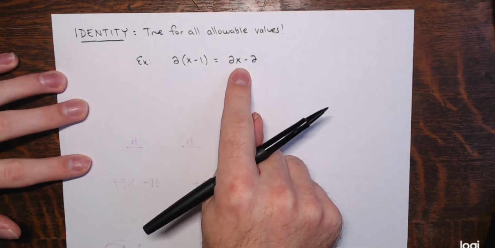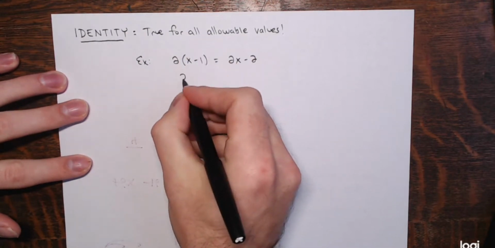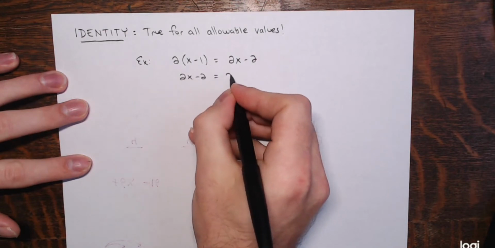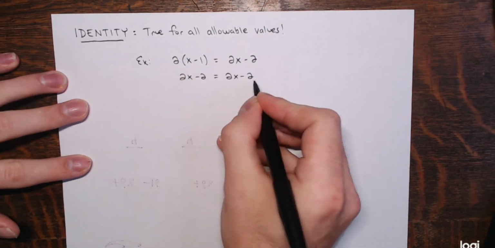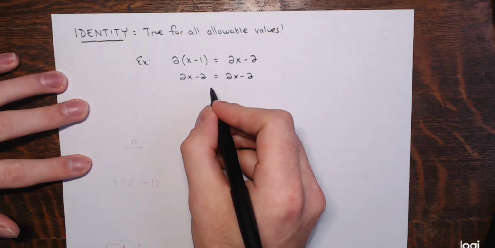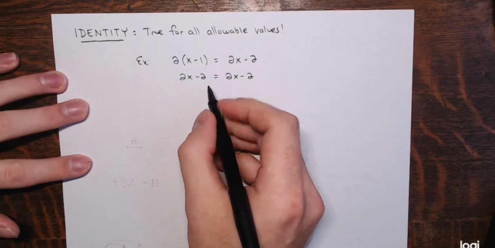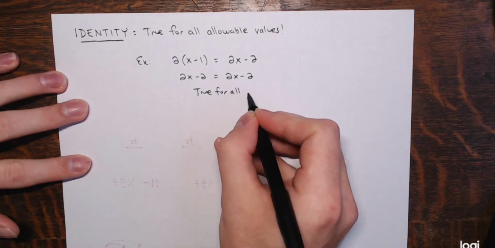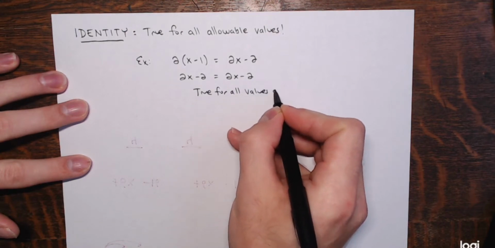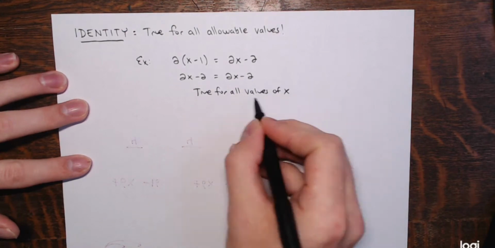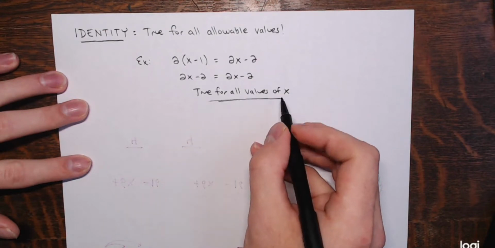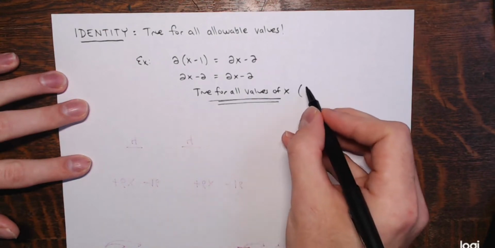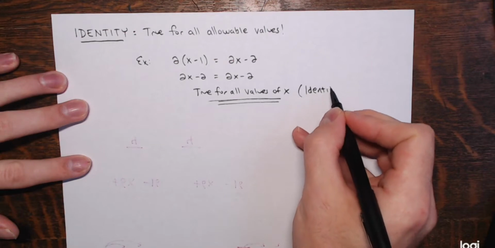If I distributed the 2 here, this would be 2x minus 2 equals 2x minus 2. See how it's the same thing on both sides? So this would be true for all values of x. Has infinitely many solutions. That's an example of an identity equation.